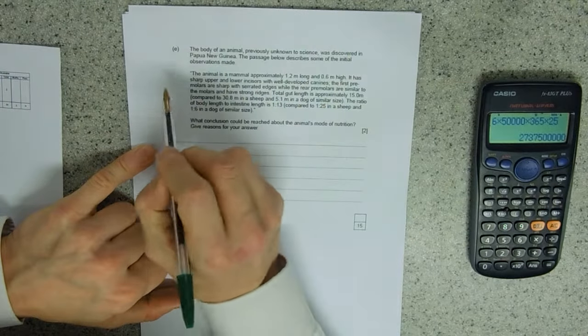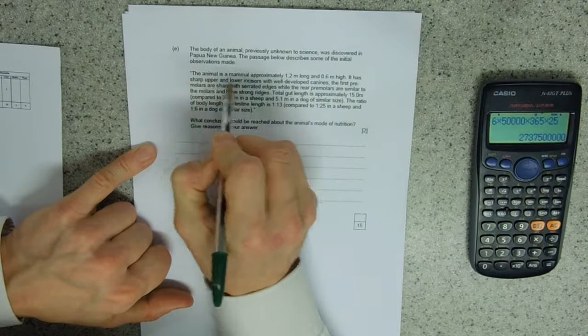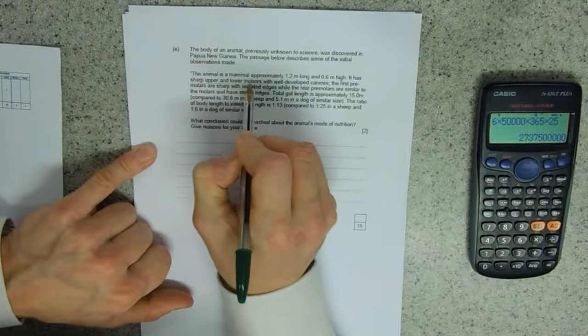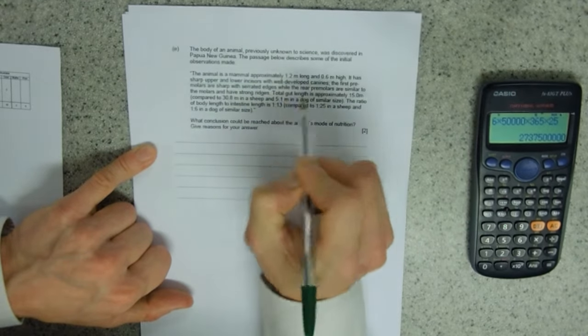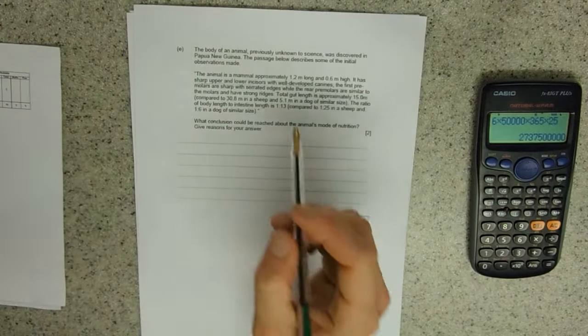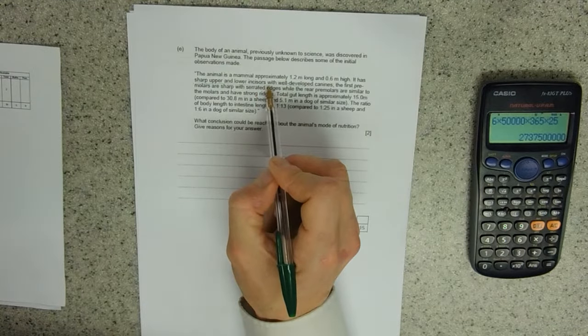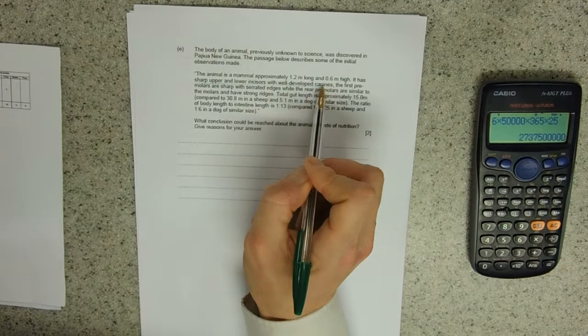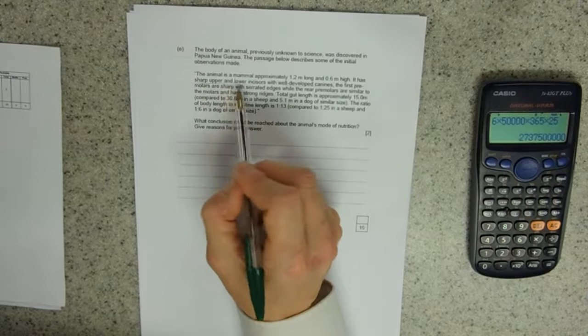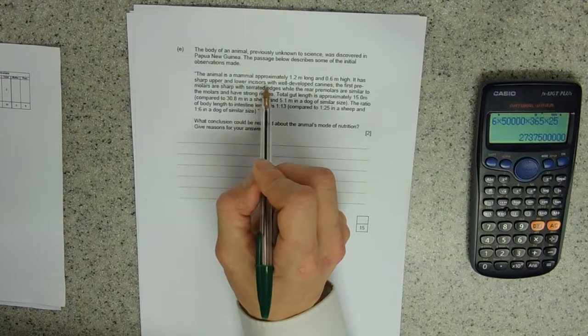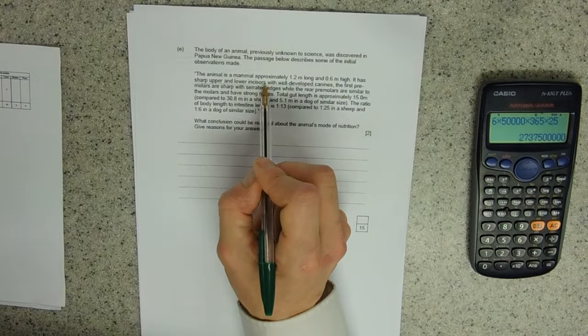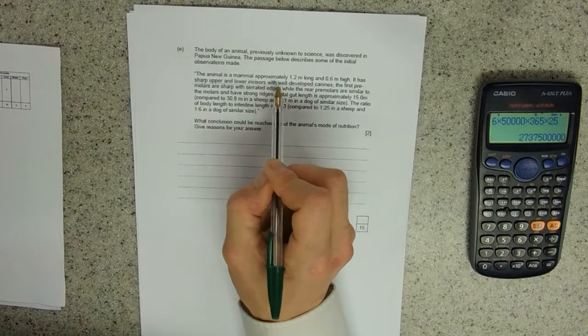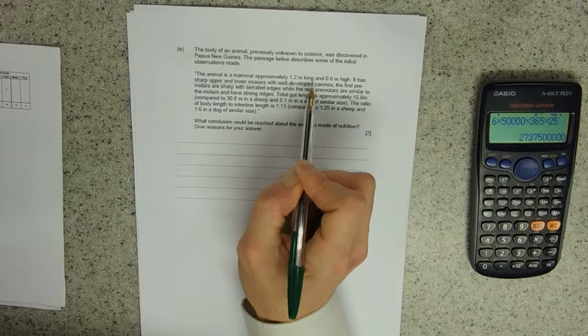So it's got teeth, upper and lower incisors and canines. Where do we recognise those from? So upper and lower. So things like dogs, canines, they're catching food. So possibly this is a heterotrophic organism, holozoic organism, and a carnivore. So that's the information we've got so far.